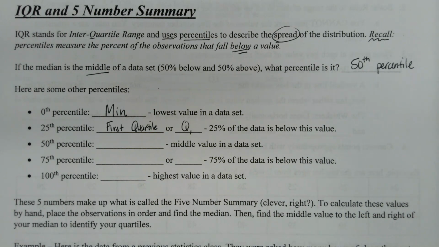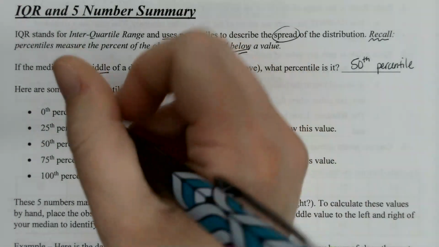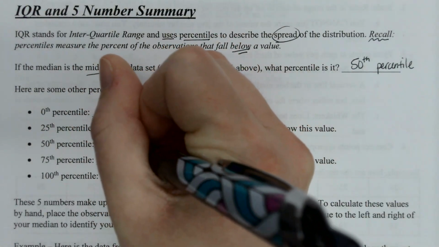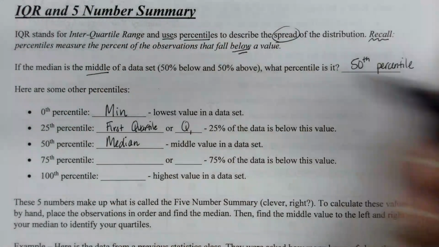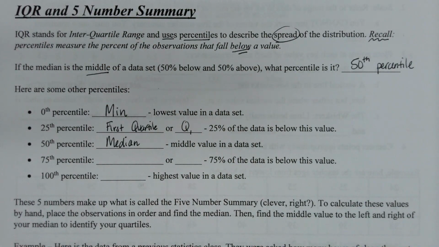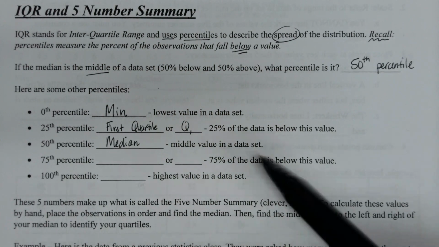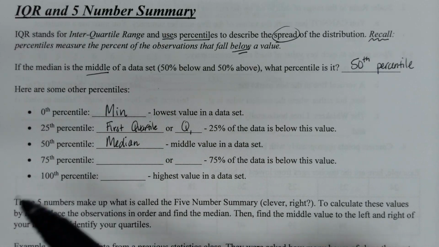The 50th percentile, we just discussed, is the middle value in the data set. So looking at the middle, it's actually going to be the median. Notice how median and IQR are going hand in hand right now in percentiles. And then we have the 75th percentile. So think of it like this is the 3rd quarter of our data. We're looking at 3/4 of my data. So we have 75 cents, or 75% of the data is going to fall below this value.